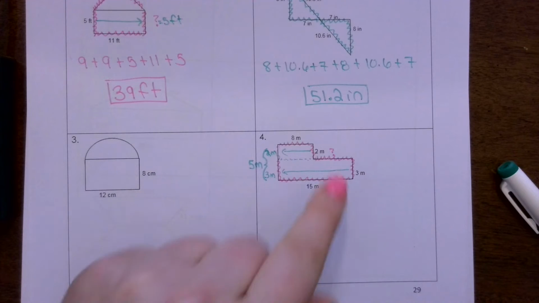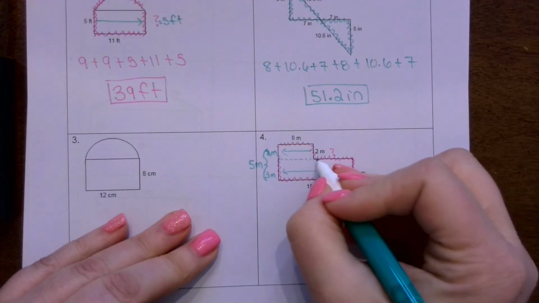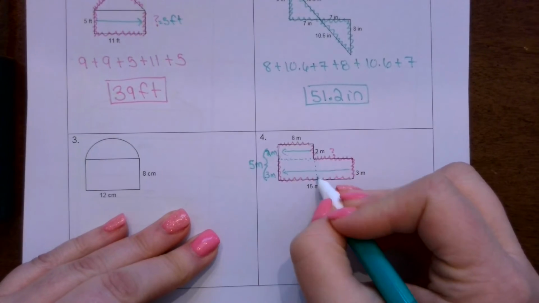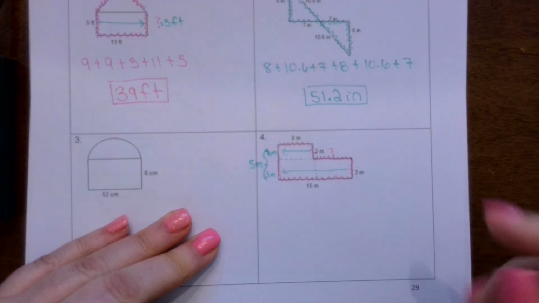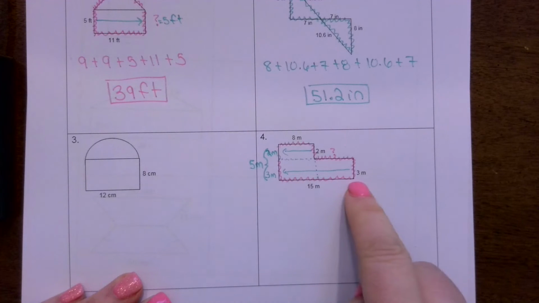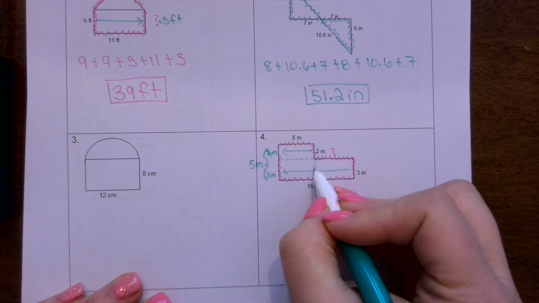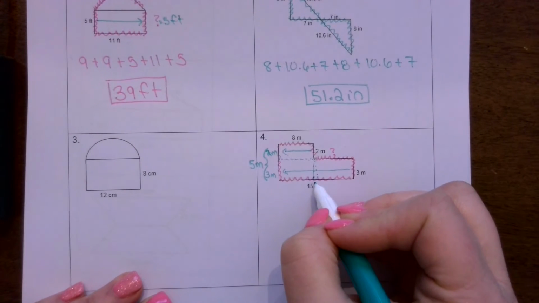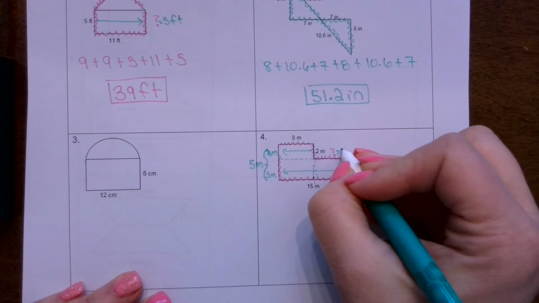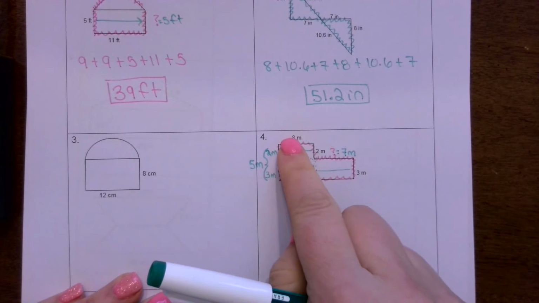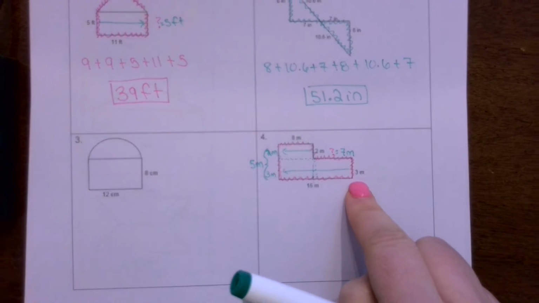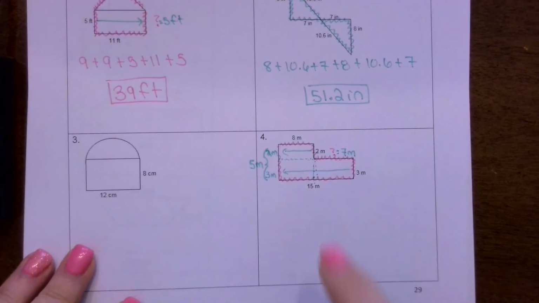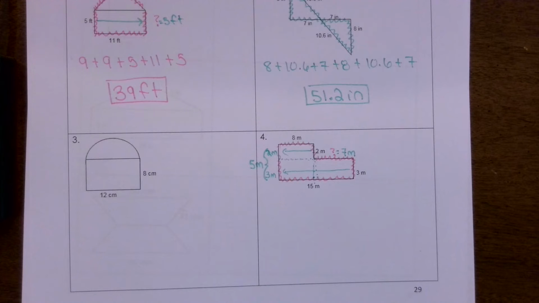Now again, I've got to find out what this is going to be. And if I draw a line here this time, I've got this rectangle and I've got this rectangle. Well, this entire side is 15, and it looks like half of it must be 8. 15 minus 8 is 7 meters. See how 8 plus 7 is going to equal this entire side of 15? And so I know this piece right here that I couldn't see was 7.